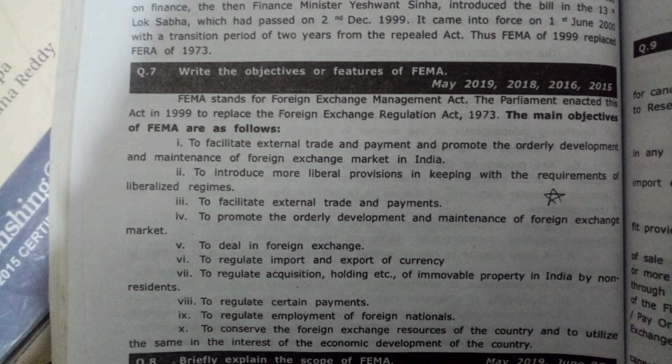Now we'll discuss the objectives and features of FEMA. FEMA stands for Foreign Exchange Management Act. Parliament enacted the Act in 1999 to replace the Foreign Exchange Regulation Act 1973, which is FERA. The main objectives of FEMA are as follows: first, to facilitate external trade and payment, and to promote the orderly development and maintenance of the foreign exchange market in India.